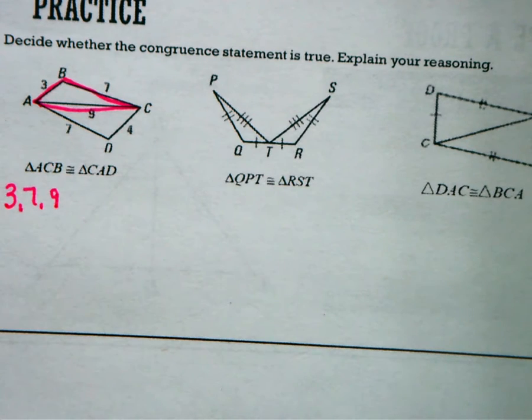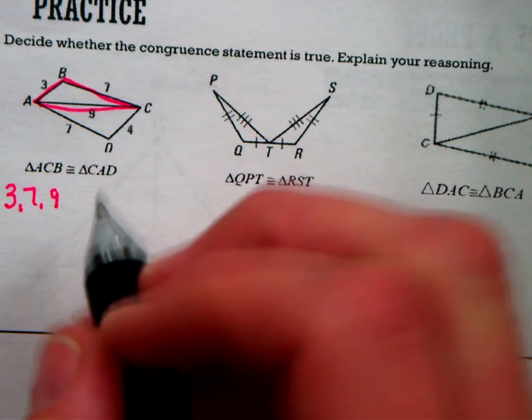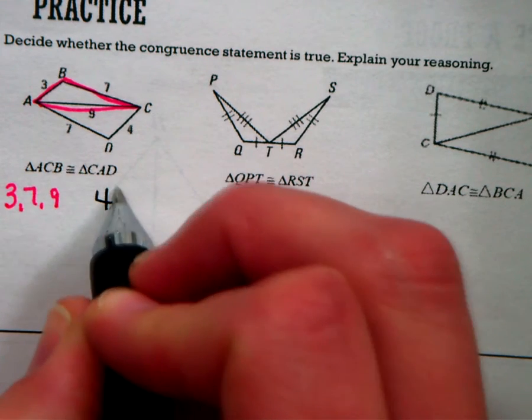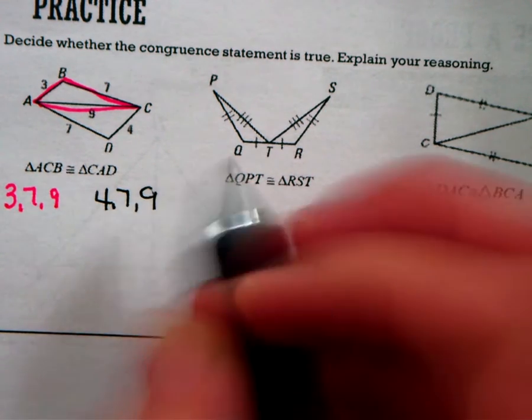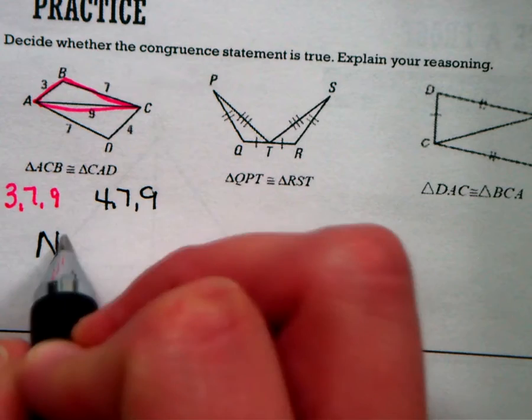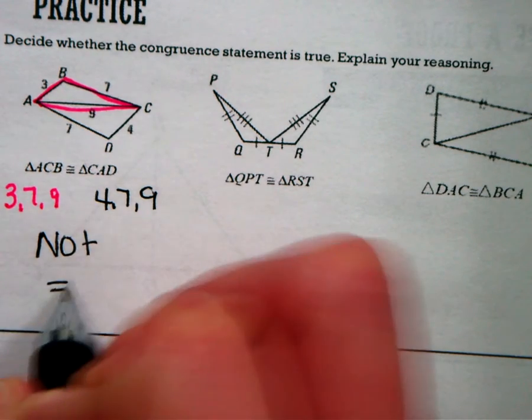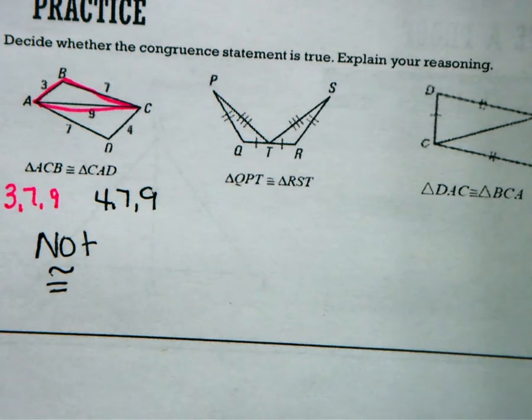So since my other triangle has different side lengths, being 4, 7, and 9, those are not the same. So these are not congruent to each other. Okay, so if we're looking at numbers, the numbers have to be exactly the same for you to say that they're congruent by side, side, side.